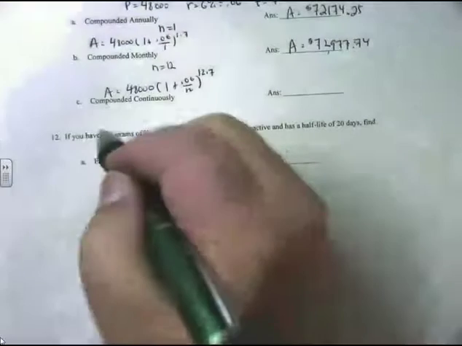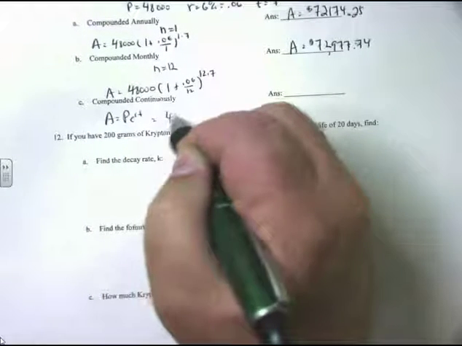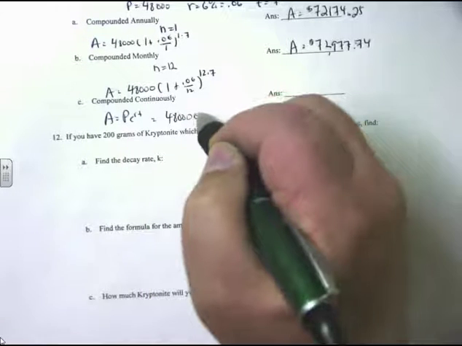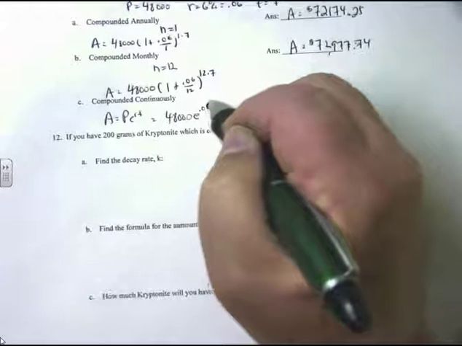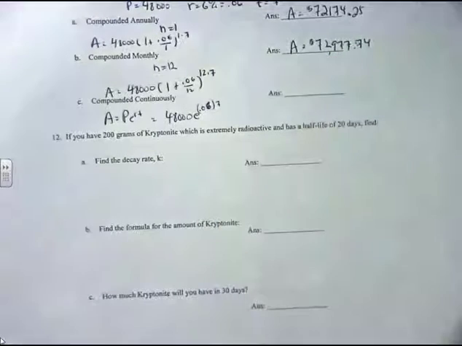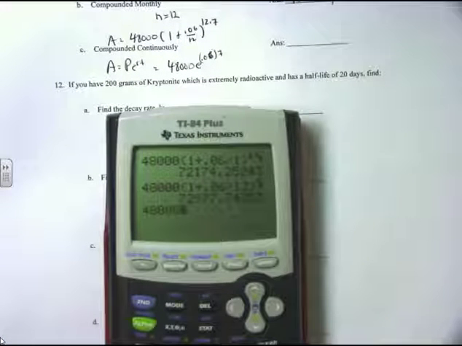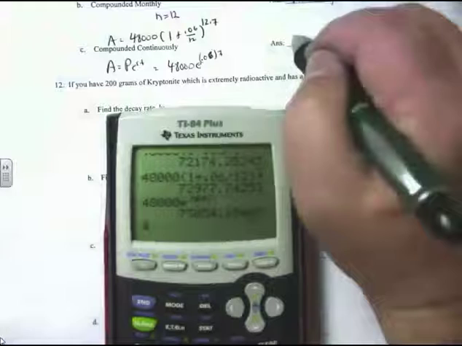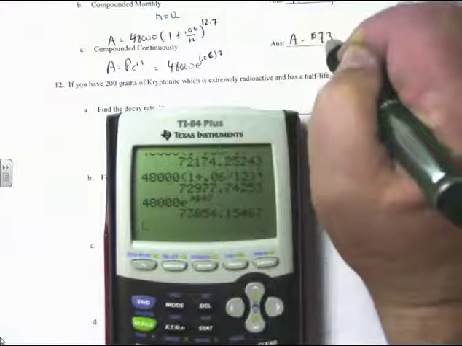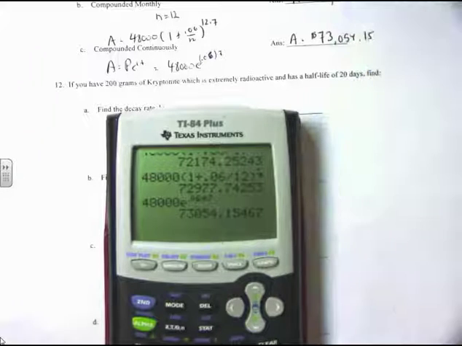And the last one is compounded continuously, so that's that special formula, A equals P e to the rt. So that would be $48,000 times e to the 0.06, which is your interest rate, times 7, year 7. So that would be 48,000 times e raised to the 0.06 times 7, which is, the amount is equal to $73,054.15.